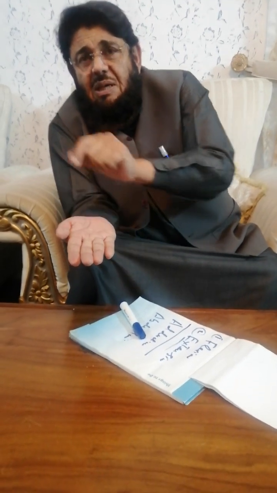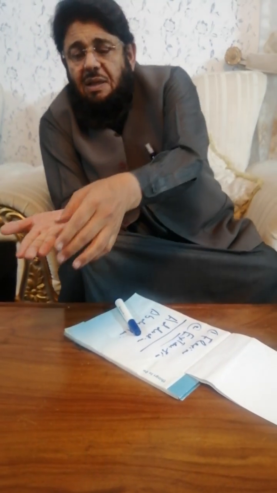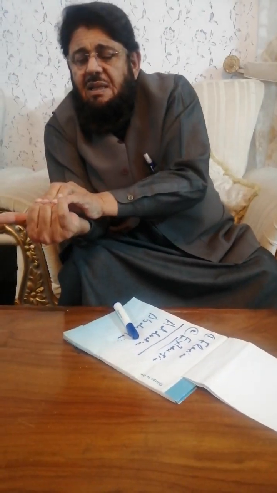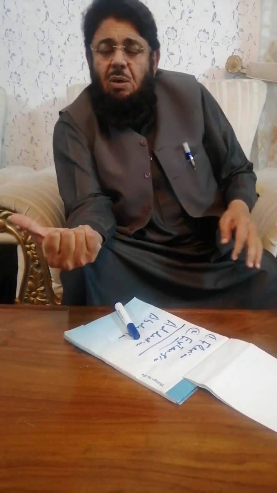Alright, now look, because the surfaces of the thumb are at right angle to the surfaces of the fingers, that's why the movements of the thumb are also at right angle to the movements of the fingers. Now look, this is flexion of the fingers, and this is flexion of the thumb.